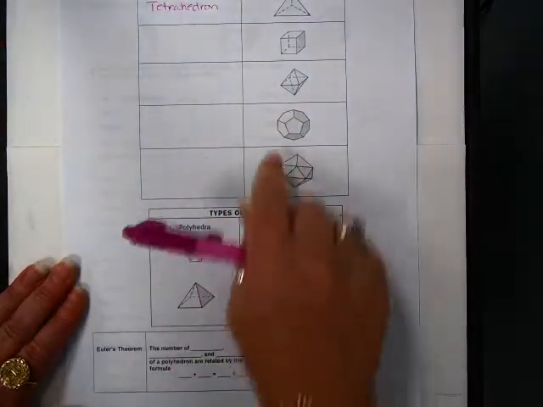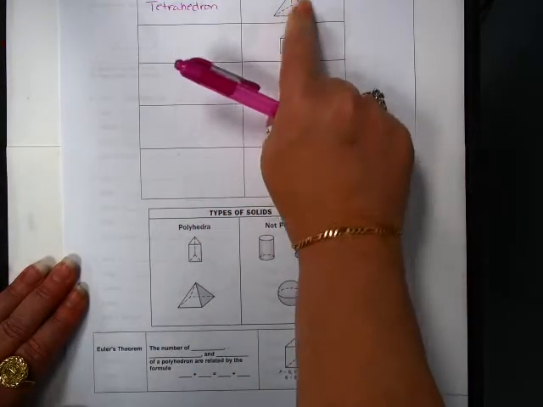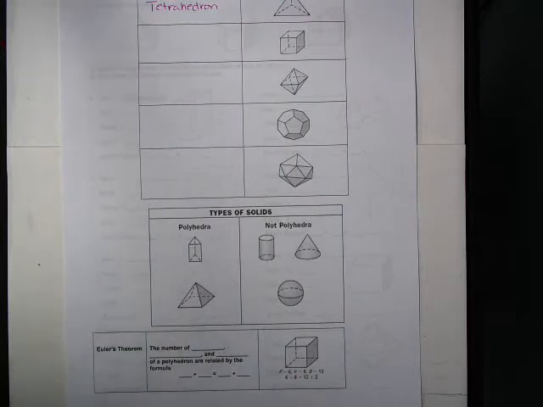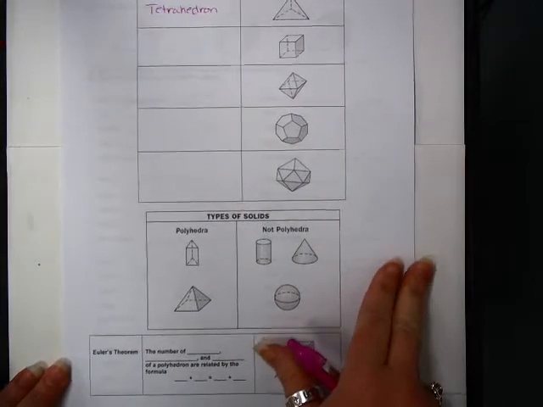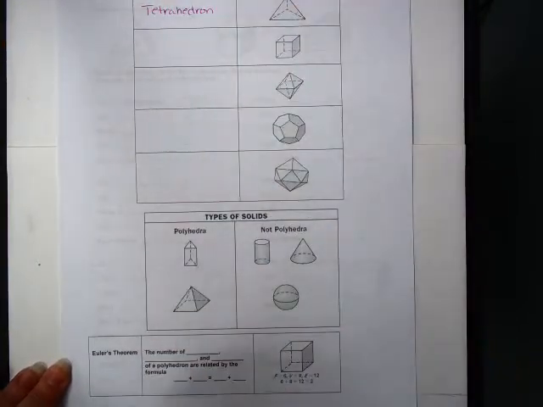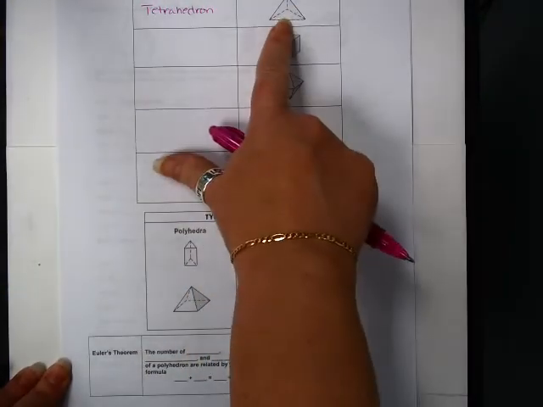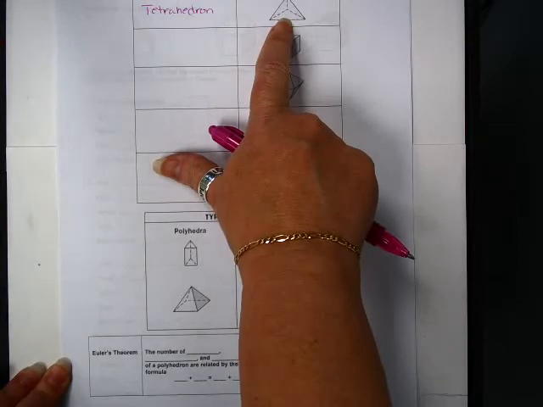And notice how this one is made of all the same shape. It doesn't have a combination of two different shapes to make it. These are all triangles. And this is made with the 1, 2, 3, and then the bottom side triangle. Another name for this one might have been triangular pyramid.